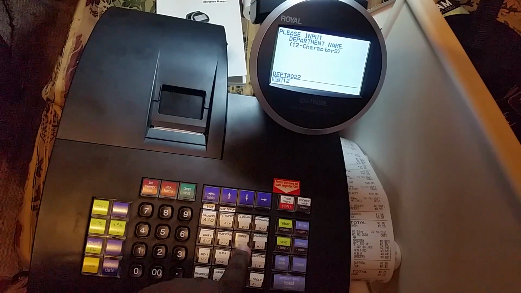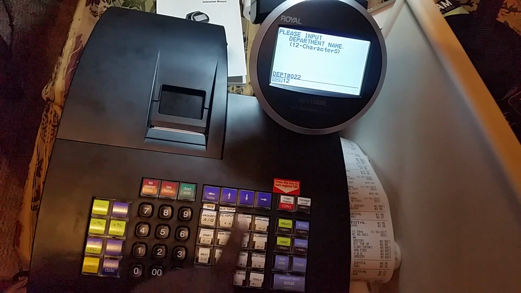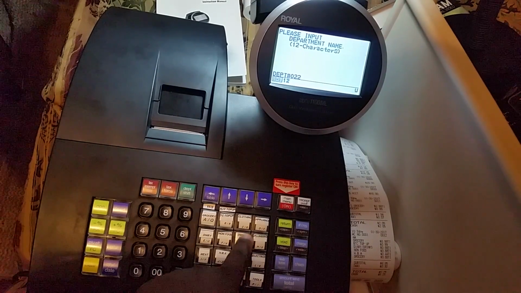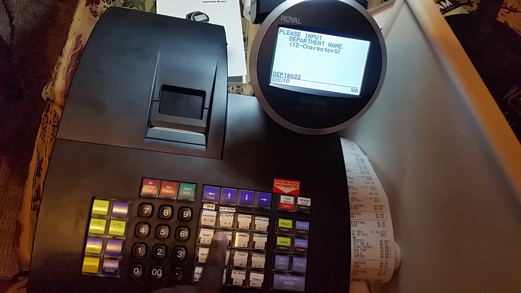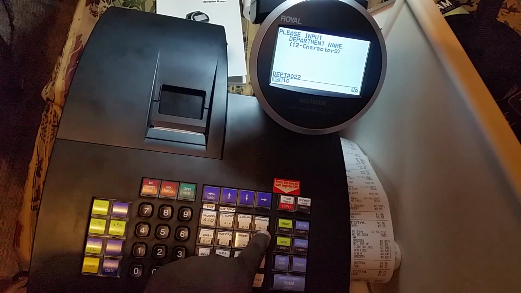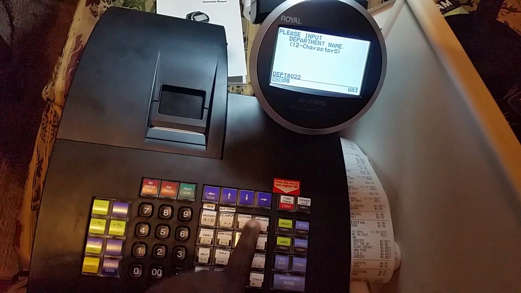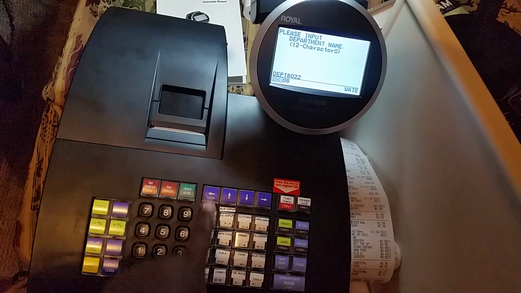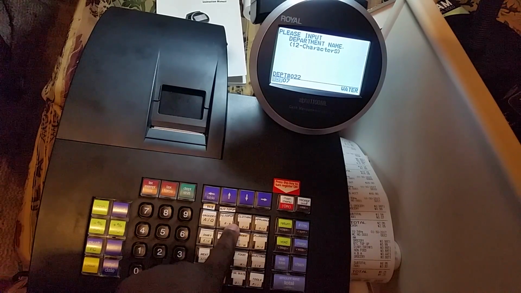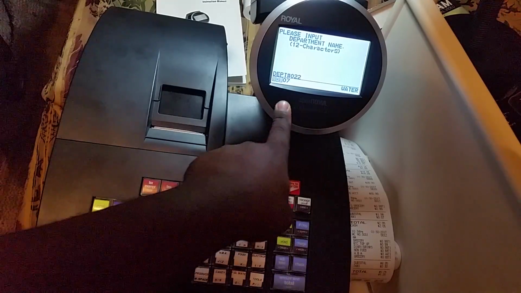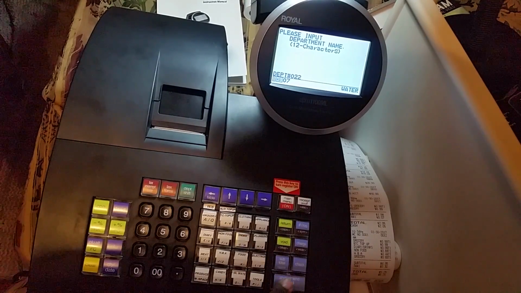So that's W, which is the second character. So to get a W, just hit shift W A. T is our second character, shift T. E, shift R. That's water. This department is now labeled as water.